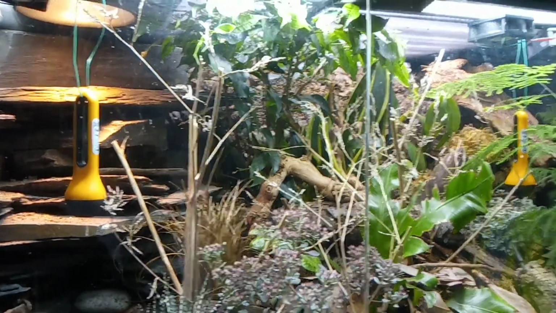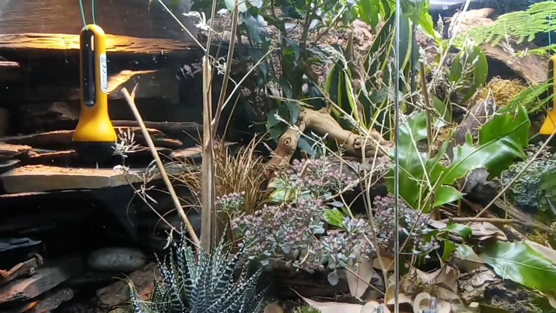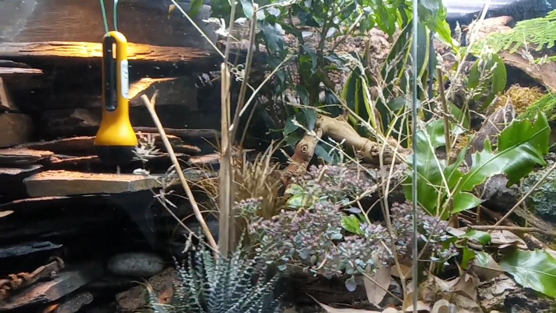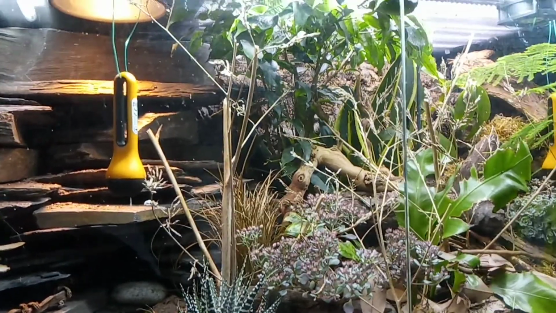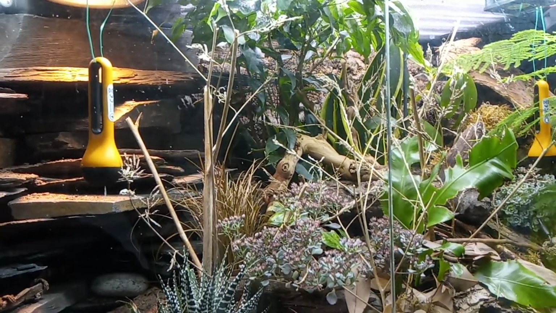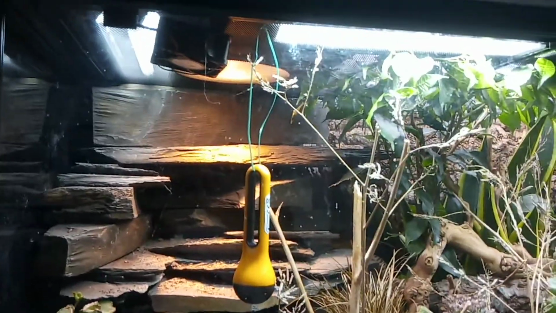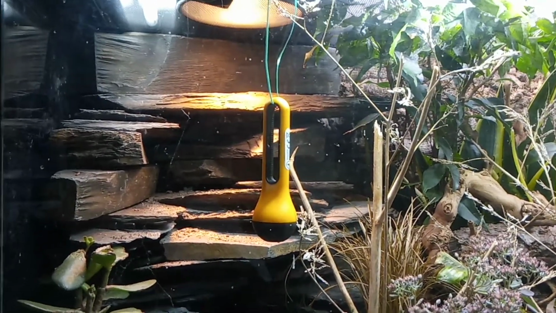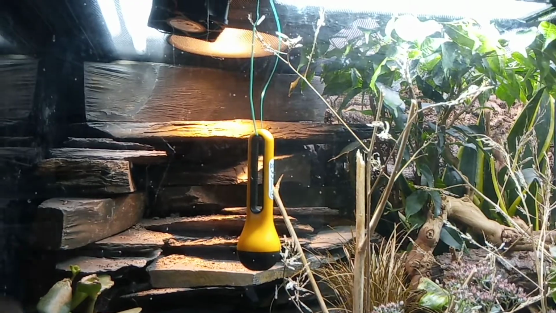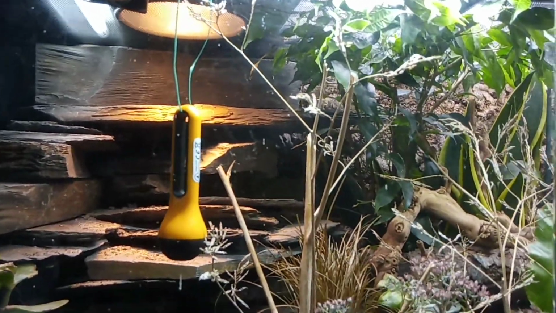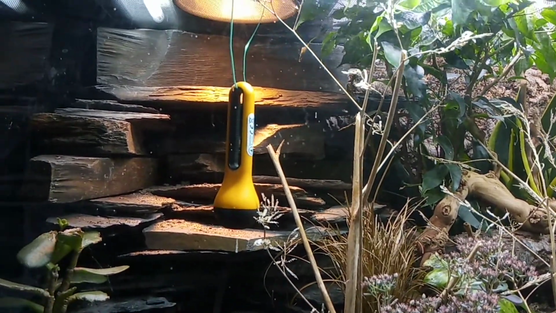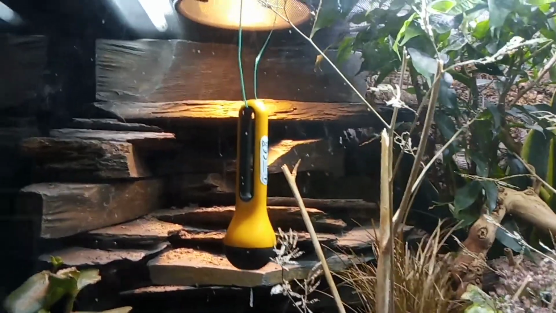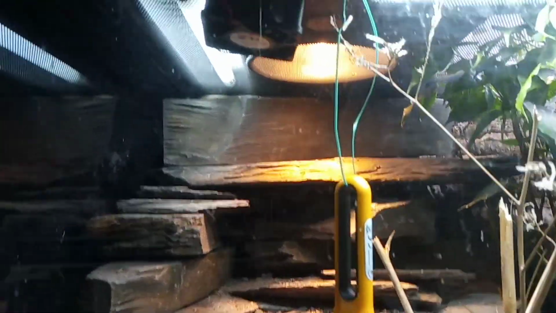I don't know. Obviously they're going to start getting cooler now because of the seasons changing. But the watts per meter squared reading I had was about 900, 930. That's my honest, accurate reading.